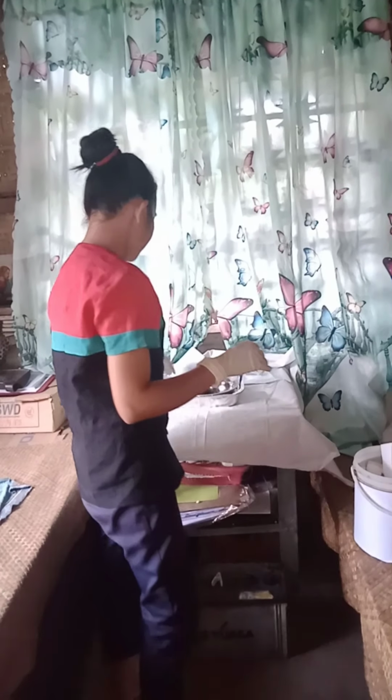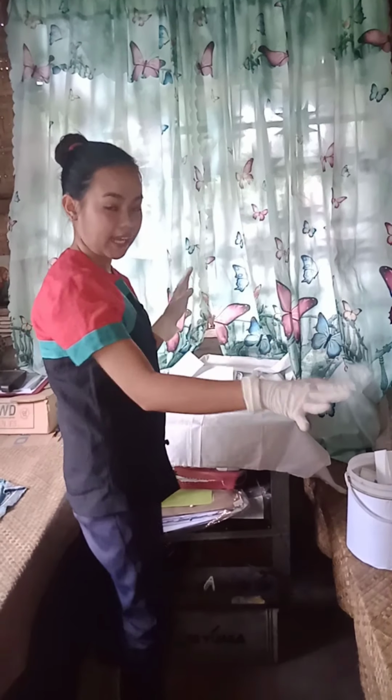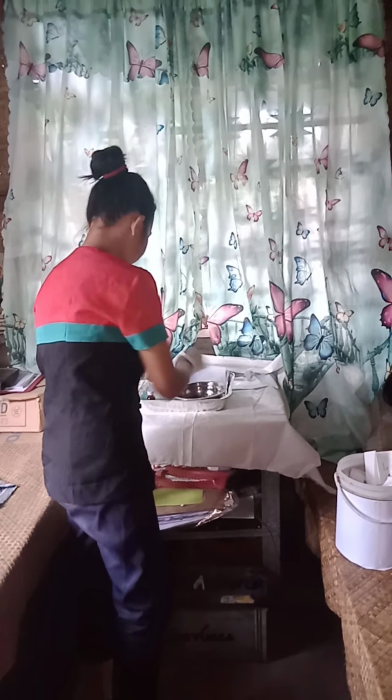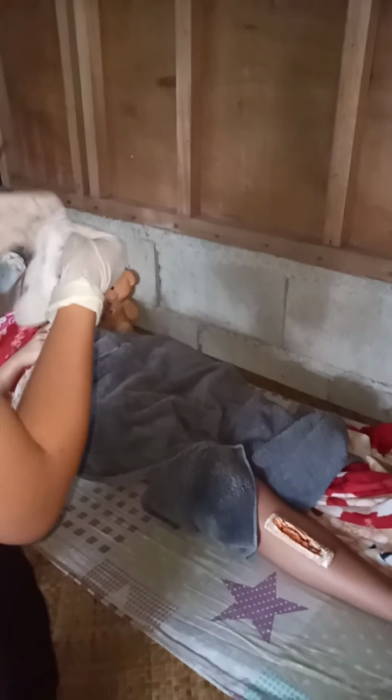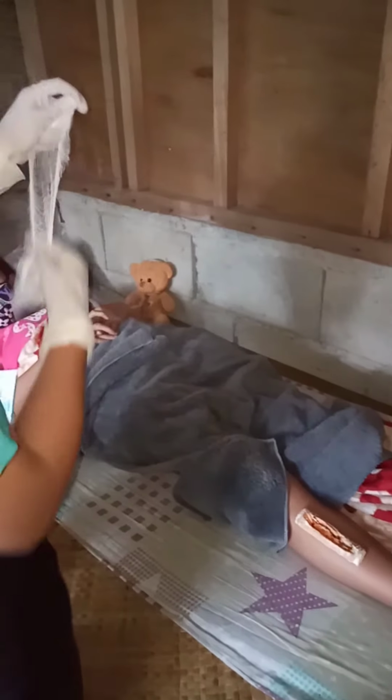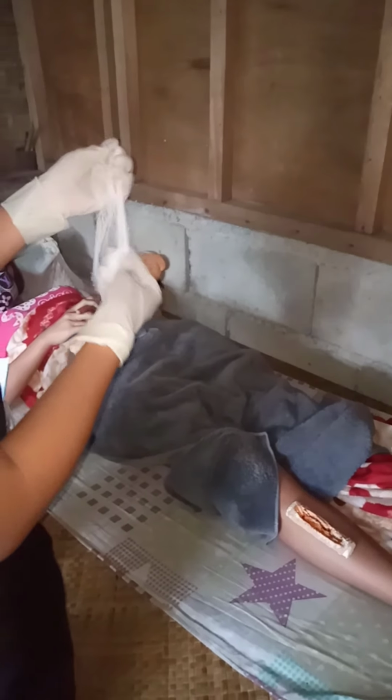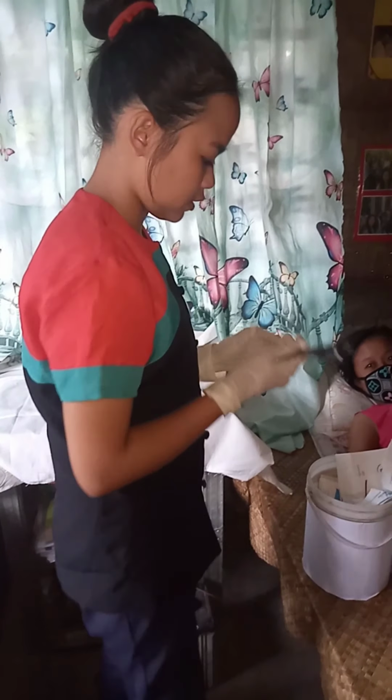Then, after that, it is the time to apply loose woven gauze as a contact layer. Make sure to open it. You can also use your forceps to dip it in the solution.